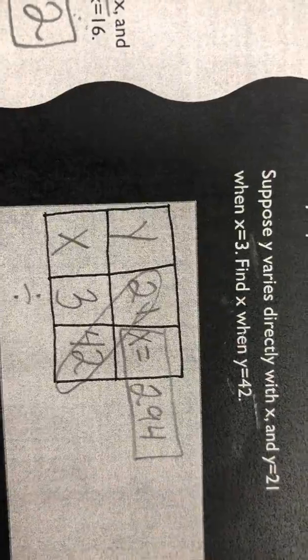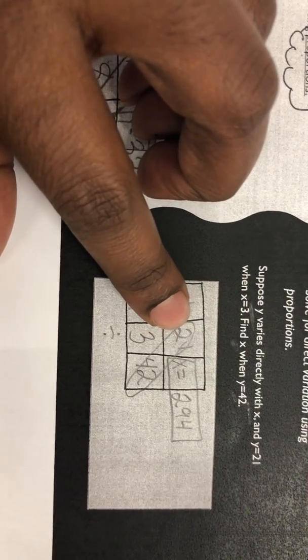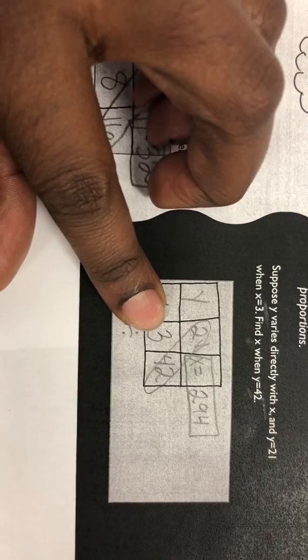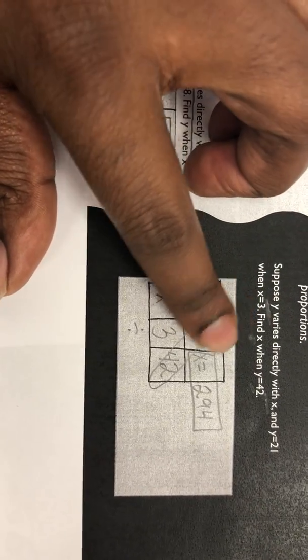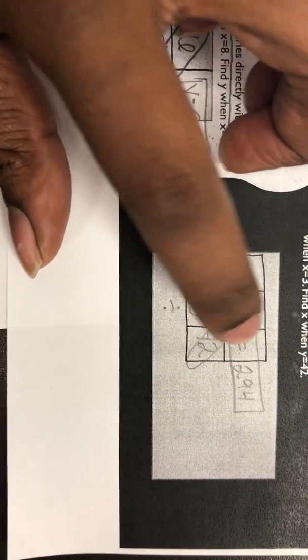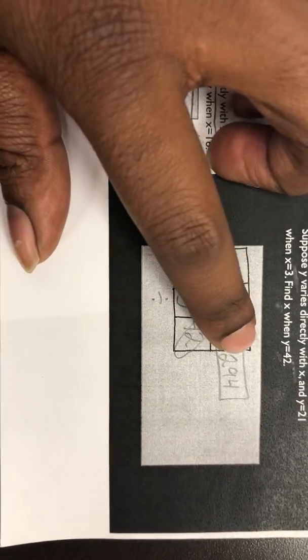Okay, so for your answer, hopefully you got x is 294. So they told us that y was 21 when x was 3. So there you go. Y was 21 when x was 3. And then they asked you to find x whenever y was 42. So then you had to make sure you cross multiplied and then divided that number by 3, and you would have gotten 294.